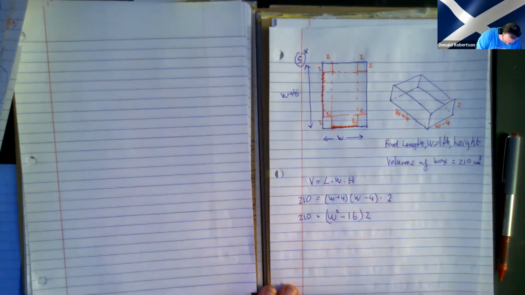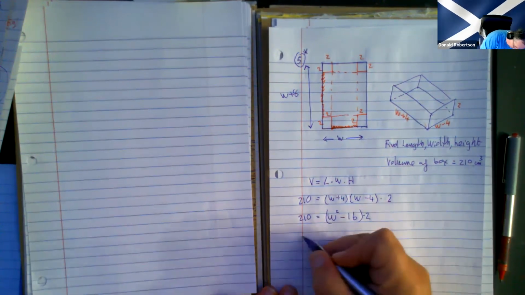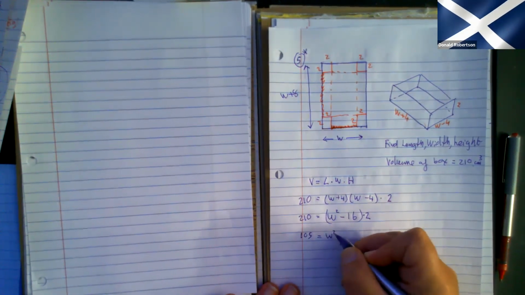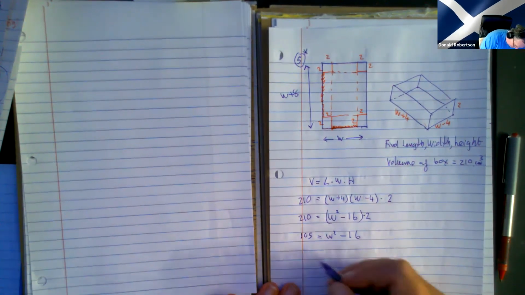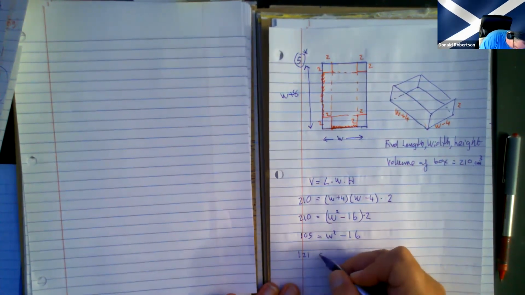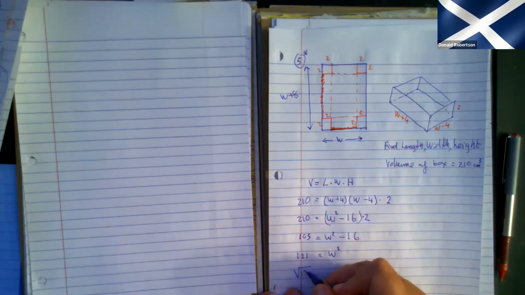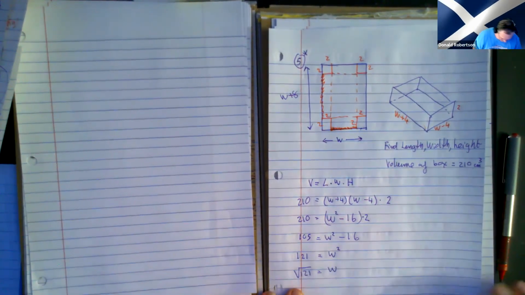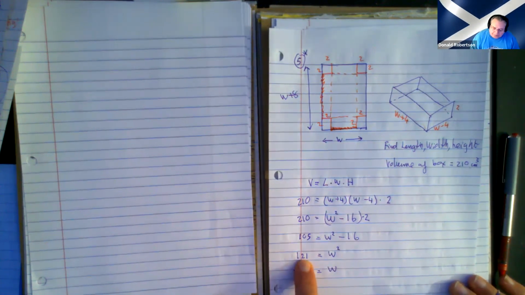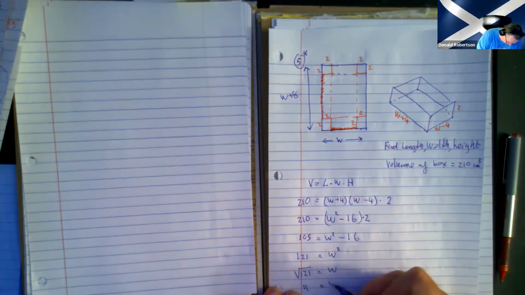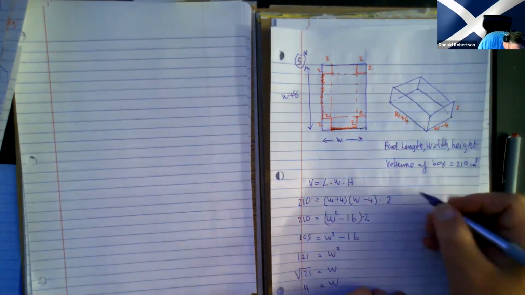You get that. Divide both sides by 2. You get that. Add 16 to both sides. You get that. And take the square root of both sides. Now, technically, you should do a plus or minus, but negative 11 is not a good idea. So we know W is 11.